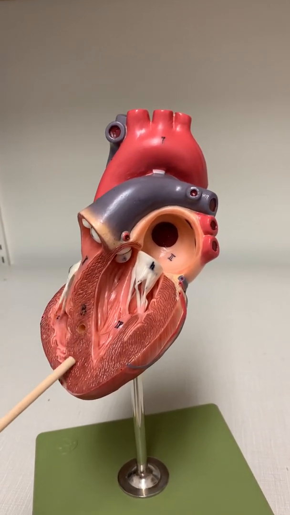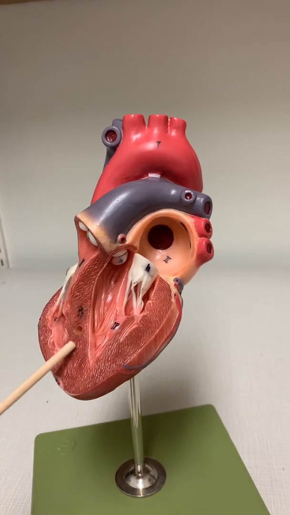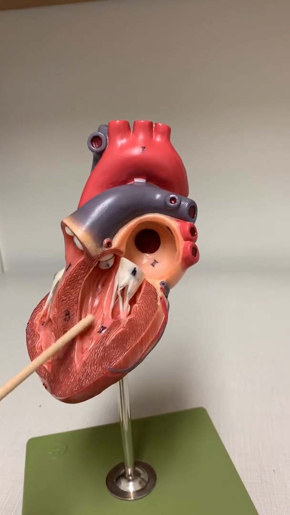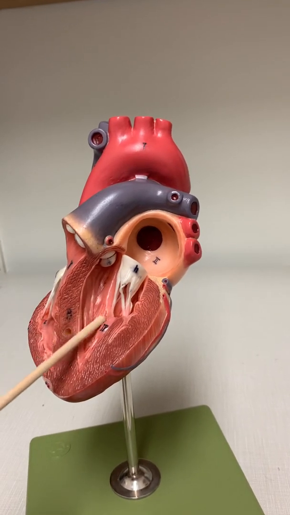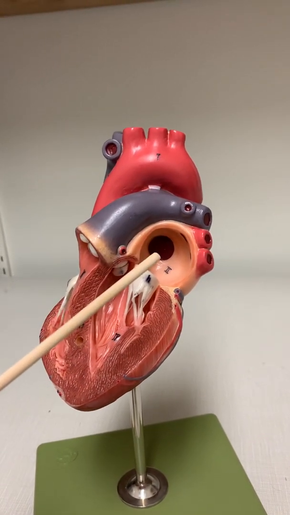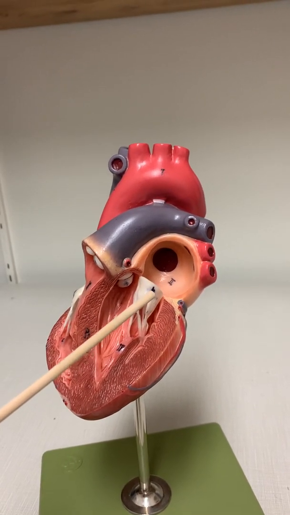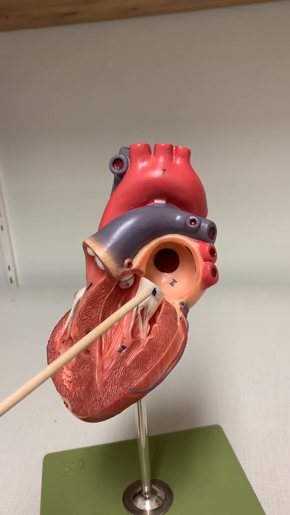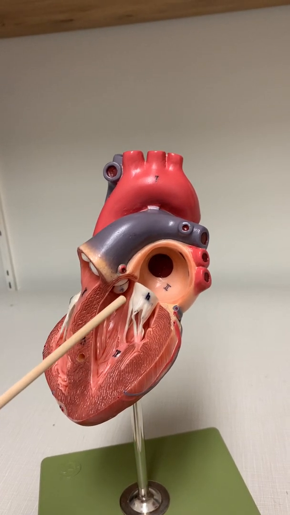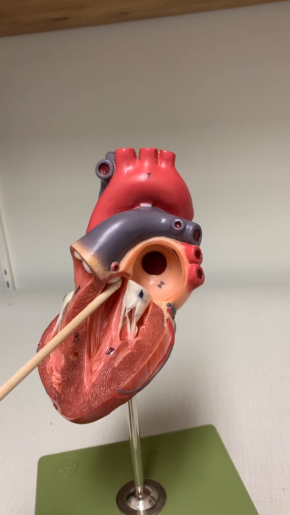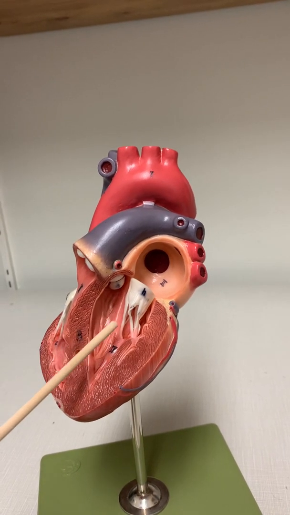interventricular septum, where we're going to expect those bundles and bundle branches. You can kind of see the trabeculae carneae motif right here. This is the left ventricle. That'll be your left atrium. And so this is your bicuspid atrioventricular valve. And then you can see right up in here is your semilunar valve, your aortic semilunar valve.